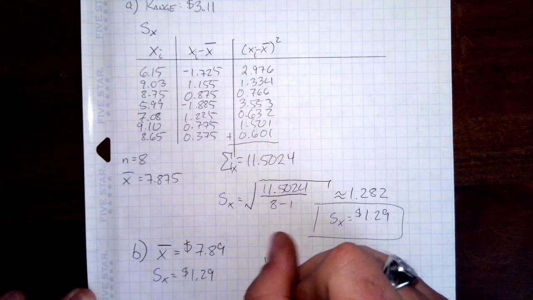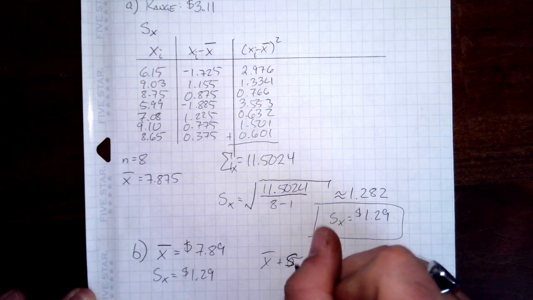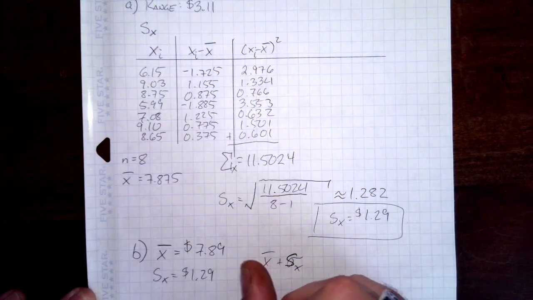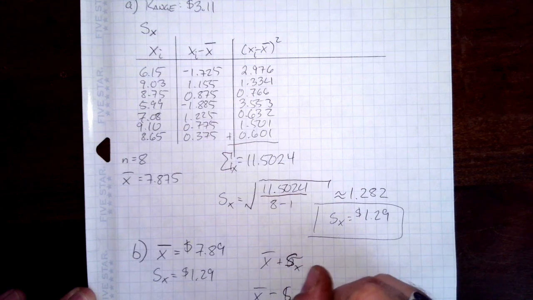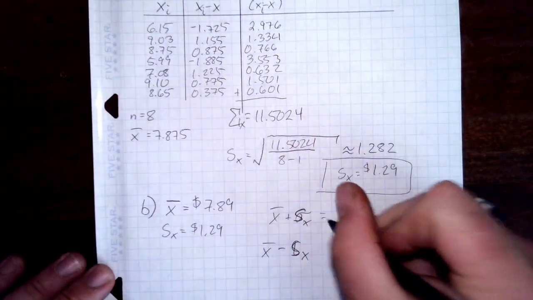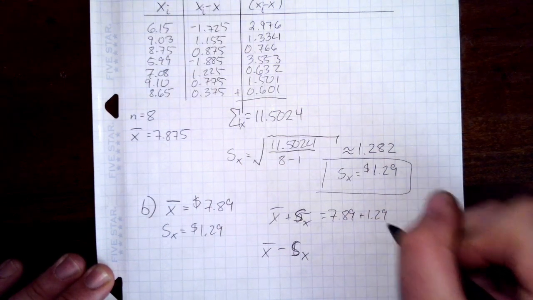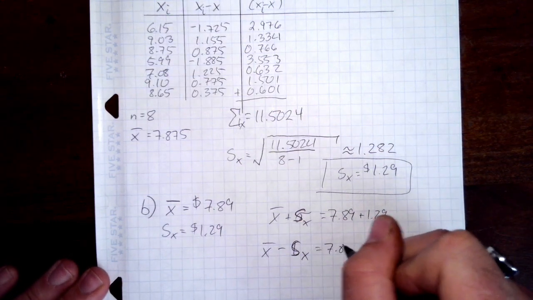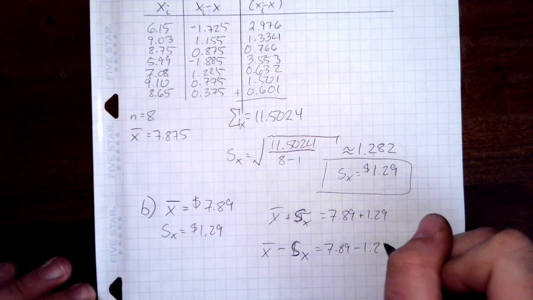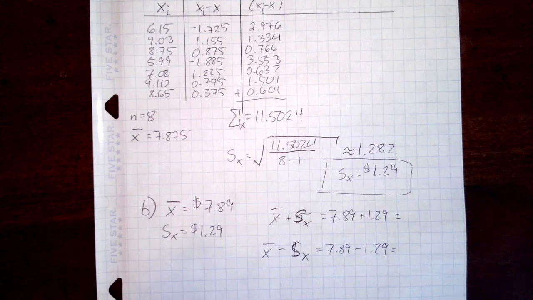So if we take our mean plus one standard deviation, and then we'll take our mean minus one standard deviation, we're going to have 7.89 plus 1.29. We're also going to have 7.89 minus 1.29.